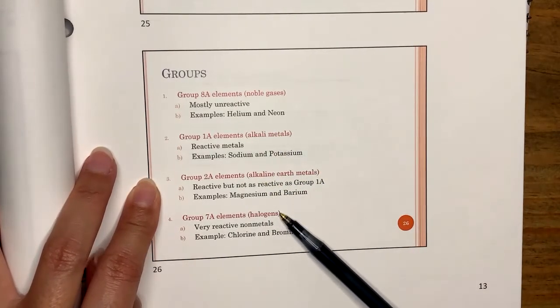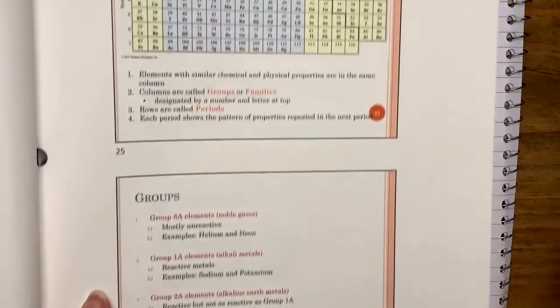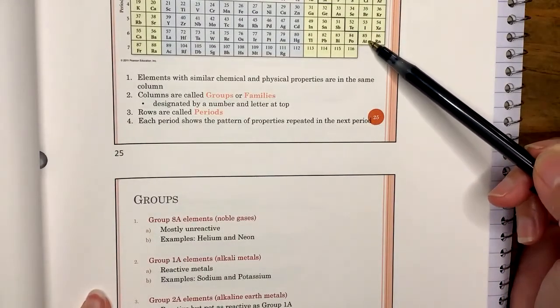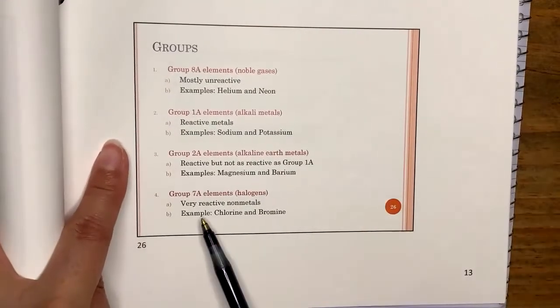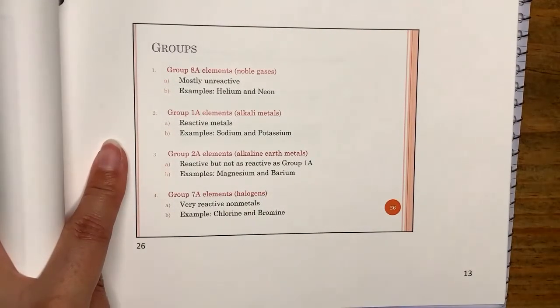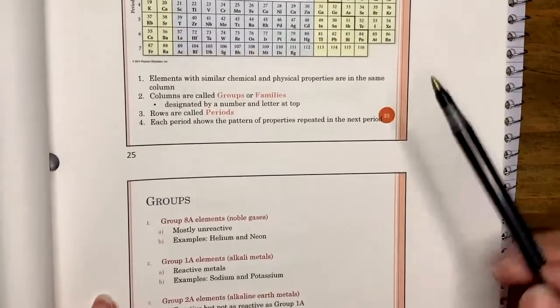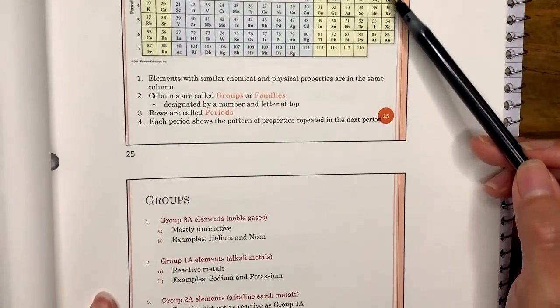Group 7 are called halogens. So halogen is group 7 right here. Fluorine, chlorine, bromine, iodine, and astatine, okay? So they're very reactive nonmetals. Why are they very reactive? It's kind of like the same as group 1. They're super reactive because they're so close to perfection.